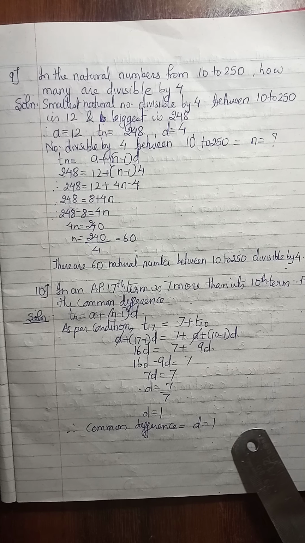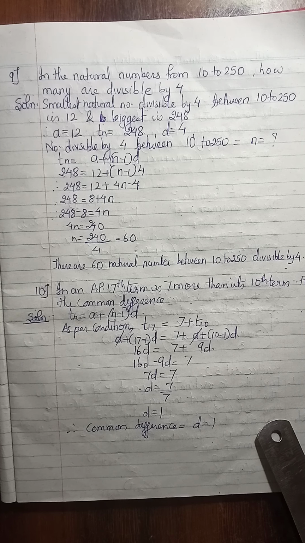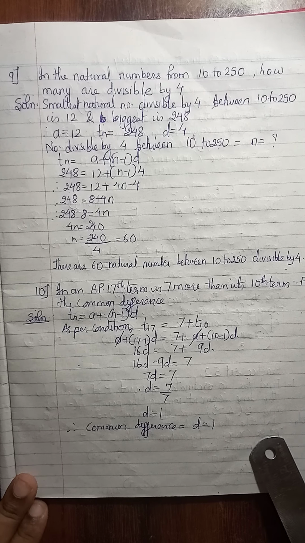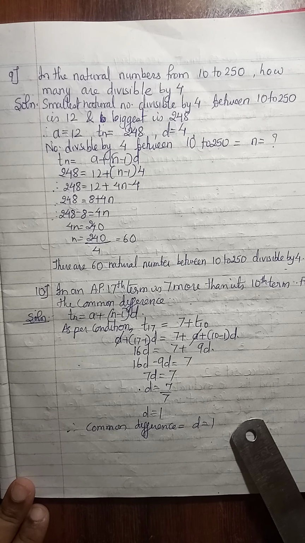Therefore the common difference of this sequence, which we did not know, only certain conditions were given. With the help of that, we have found out that the common difference is 1, that is d equals 1.